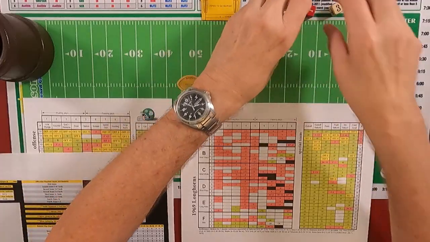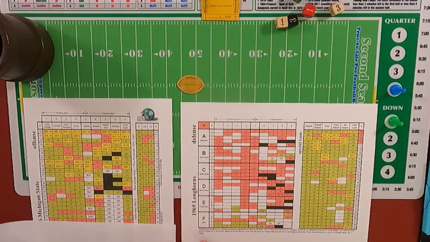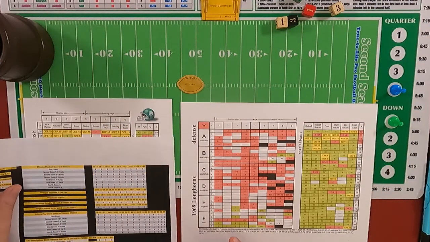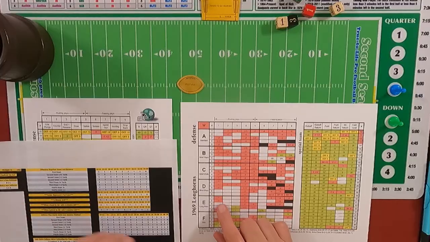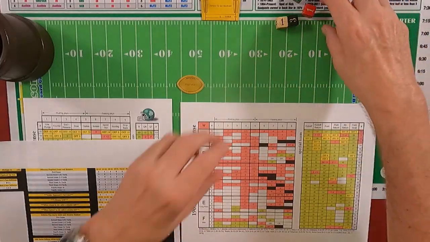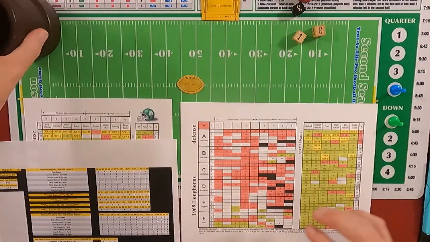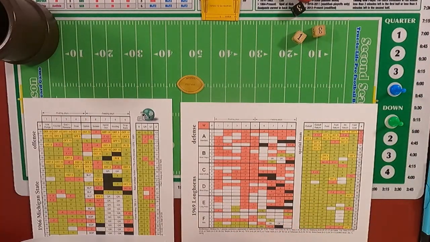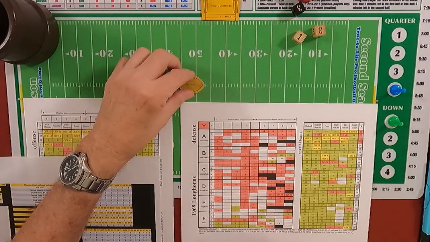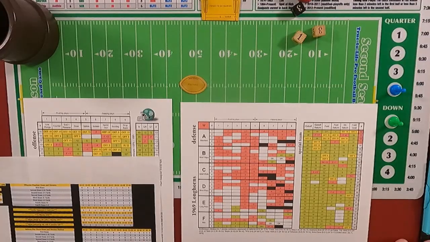He has a 34. His sprint out is quarterback run. We have 2-0. So he's got his quarterback run. 34. 1 yard. Wow, timeout. That's their second timeout.